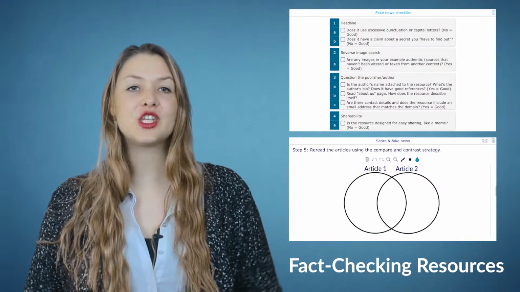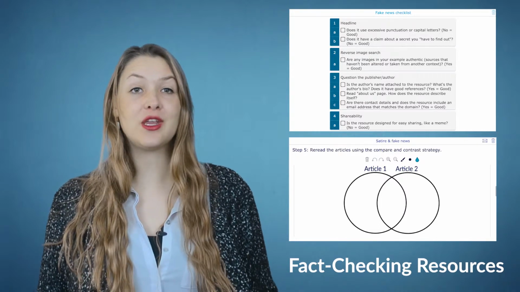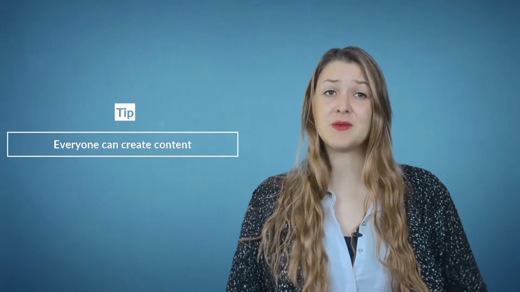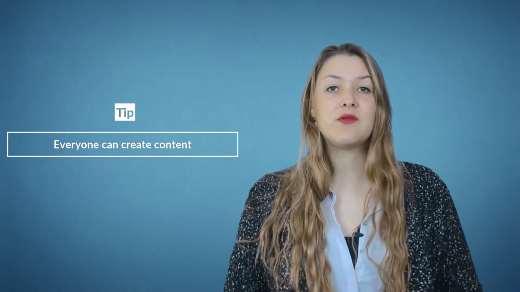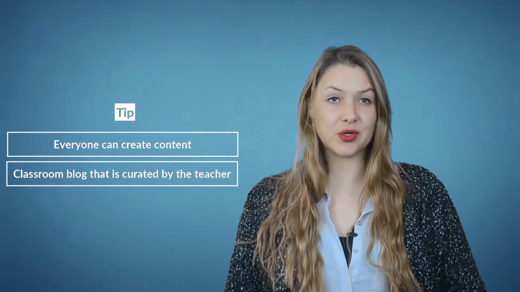I have two great fact-checking lesson resources you can use right away: the fact-checking checklist and a fake news worksheet. If you want your students to state the right articles, you should teach them how to fact-check their resources. With this checklist, students can distinguish trustworthy resources from fake news. Here's a little tip already. The most important step towards teaching your students fact-checking is to make them aware that everyone can create content. Yes, even themselves. It's a great idea for your students to start blogging as well on a classroom blog that is curated by the teacher.